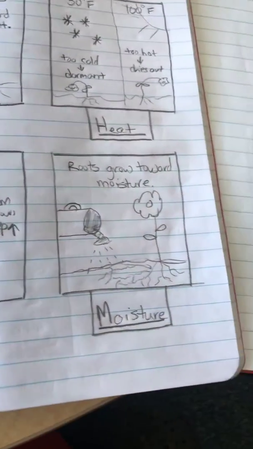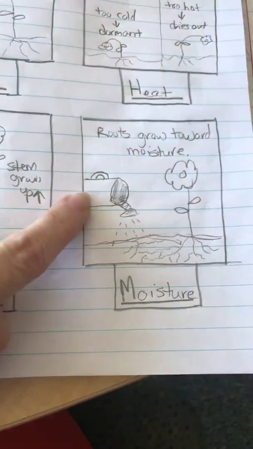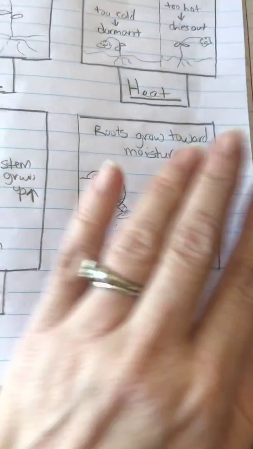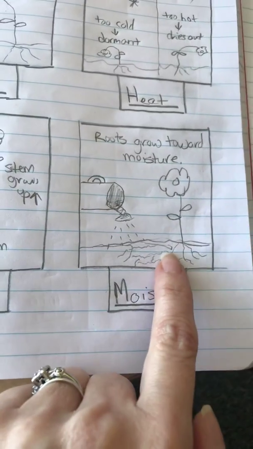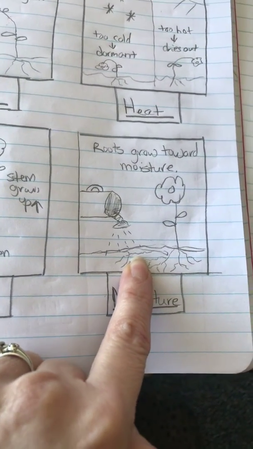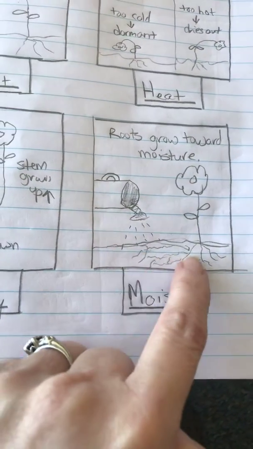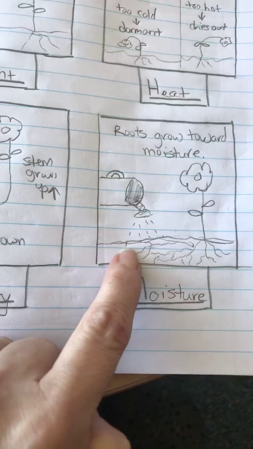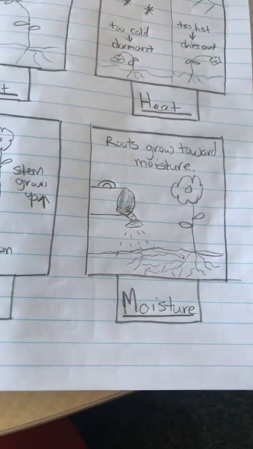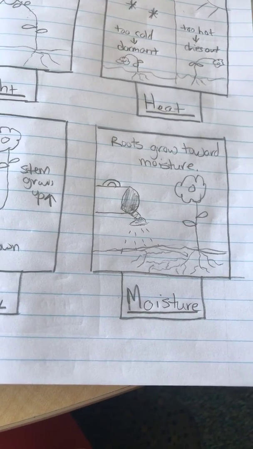And finally, moisture. It's a fancy word for water. They might have said water. I have an attempt at drawing a watering can, and I have my plant on this side of the box so that you can see that the roots, they're not alive. I mean, they are alive, but they're not people. They're not searching for water. They just grow more where the water is. So the roots are going to grow thicker on this side of the page because that's where the water is. Roots grow toward moisture. Go ahead and pause your video and take those notes.